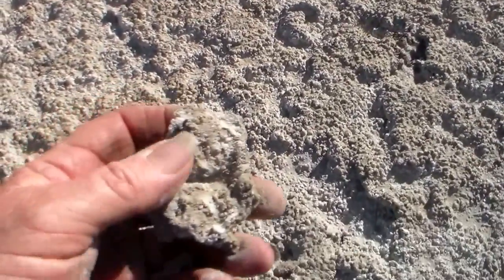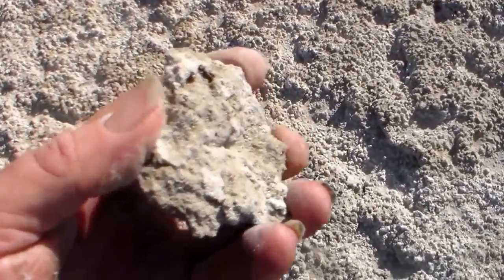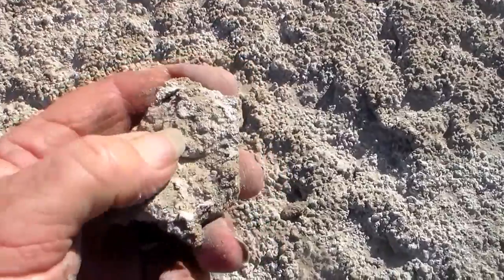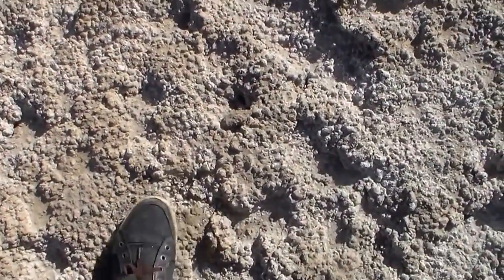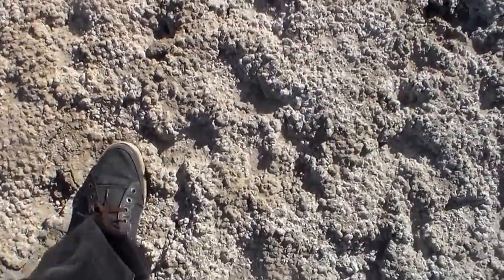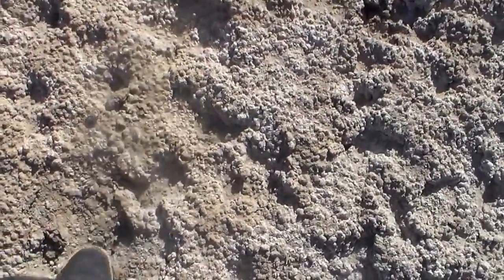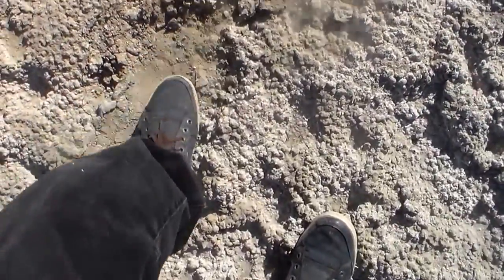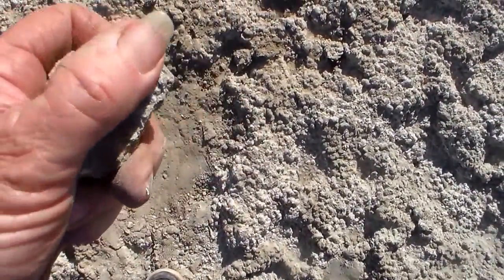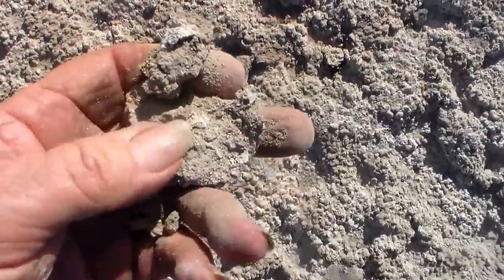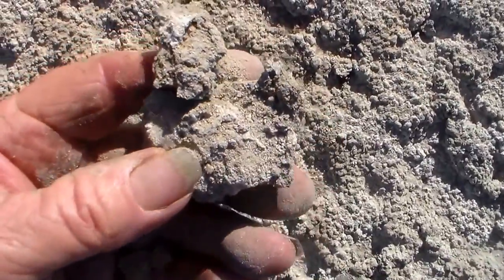But still, you look at the ground here and it's fused together with salt. It's kind of crunchy. The surface is hard, but underneath it, it's soft. The surface is pretty hard, and I can taste the salt in it.